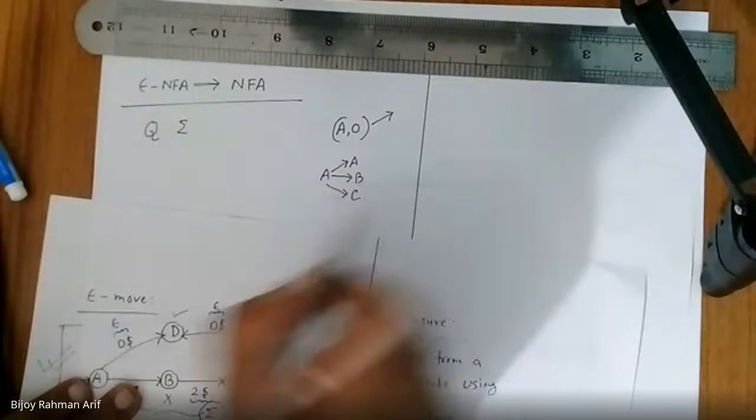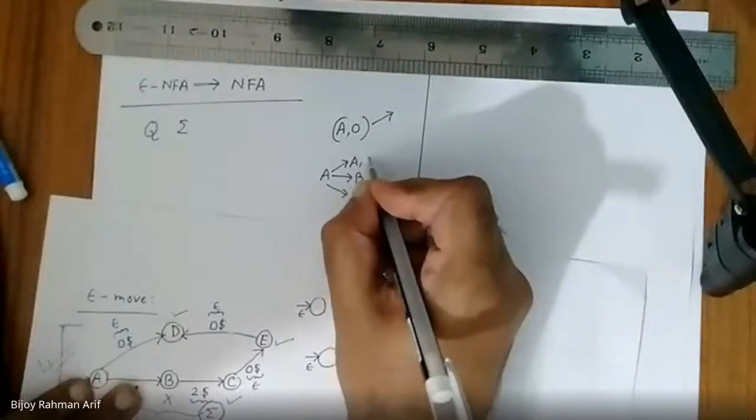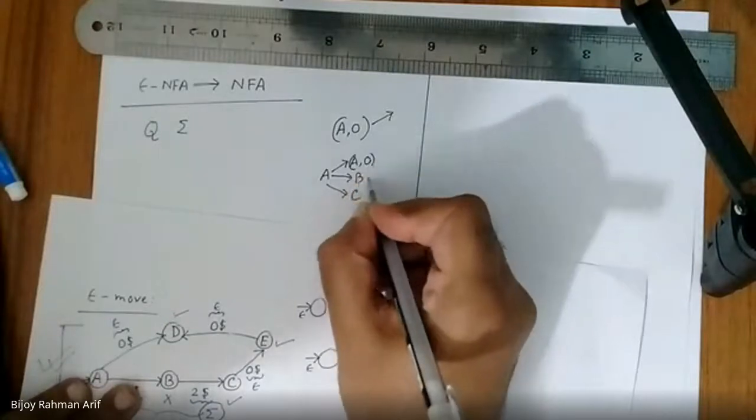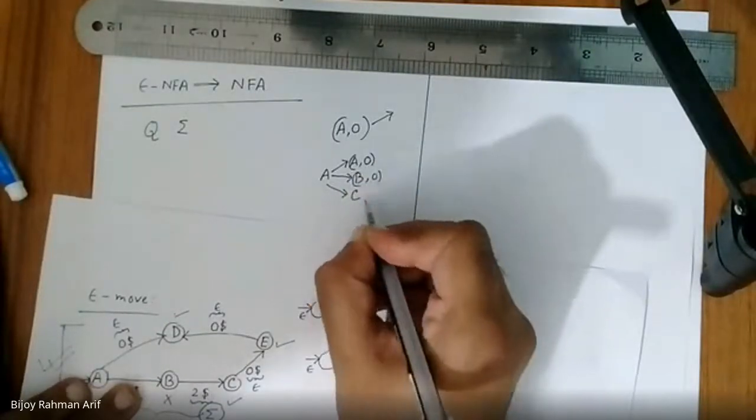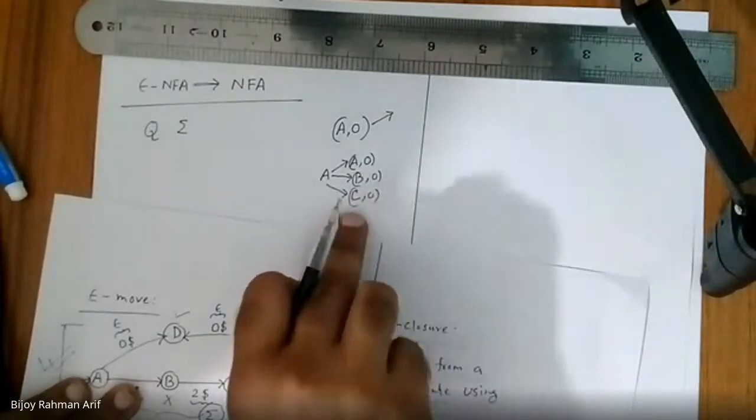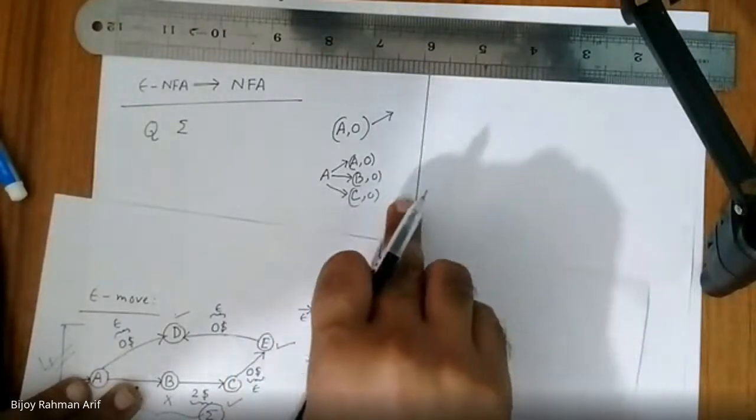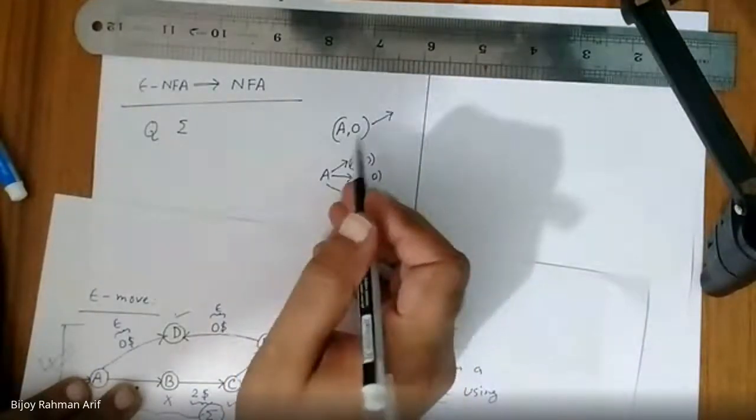Yes, sir. A epsilon closure is ABC. Am I right? Now, A on 0, B on 0, and C on 0. Whatever the move on C on 0, that is also a move on A on 0. Am I right or not?